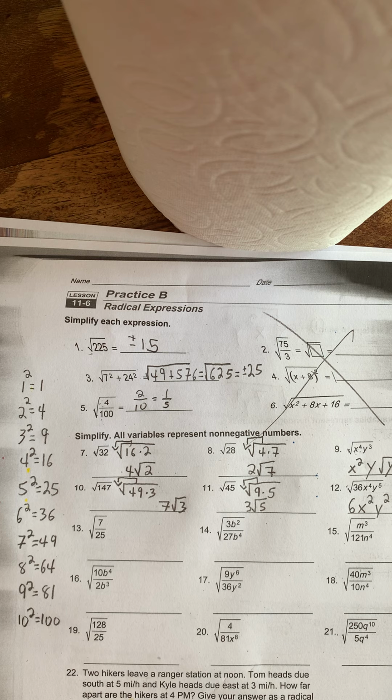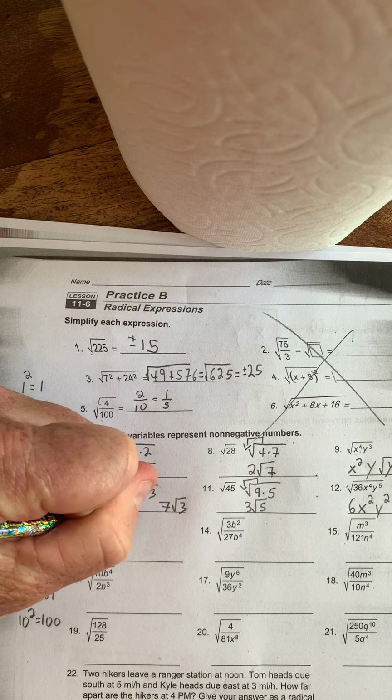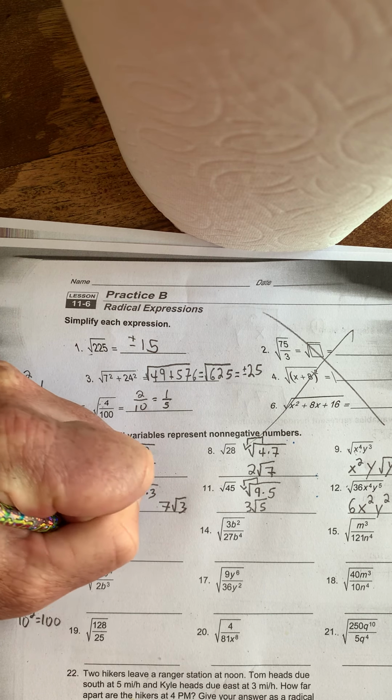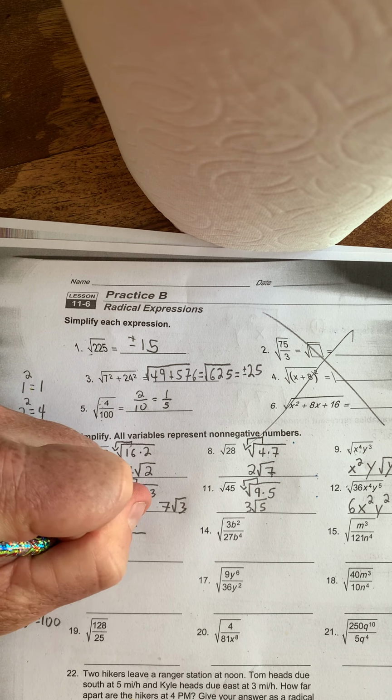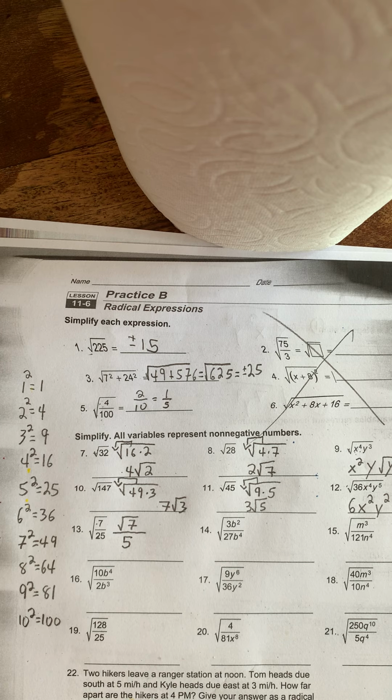Looking for perfect squares. Go to work. Nothing for 7. That's okay. Chilling on top. Stay in the radical. But 25, 5. So root 7 over 5. So sometimes no one breaks out and it happens.